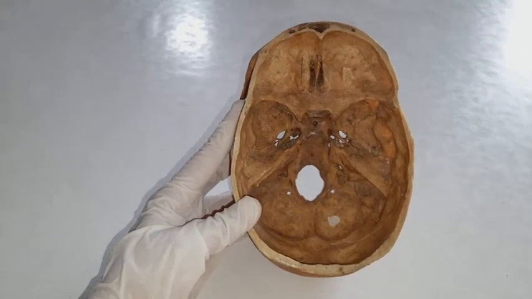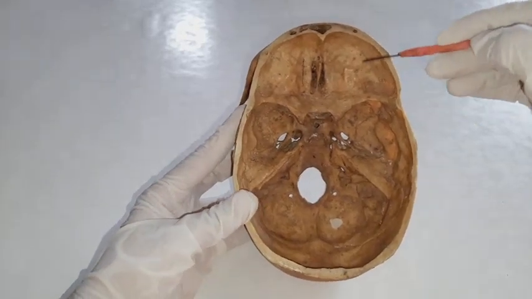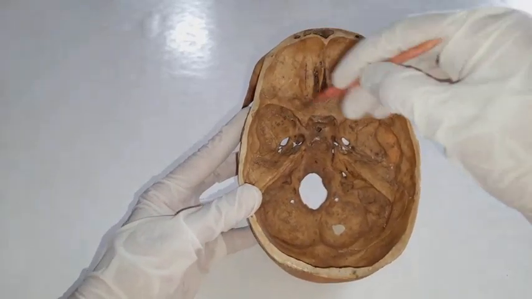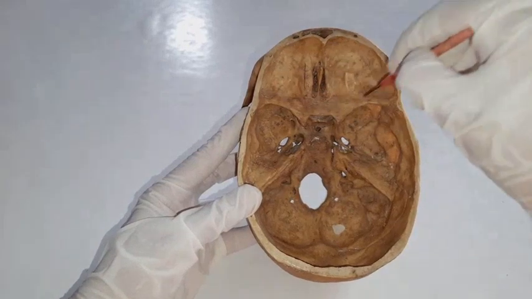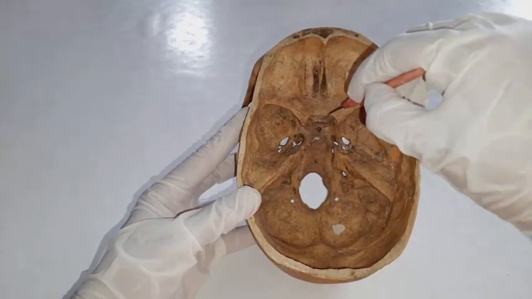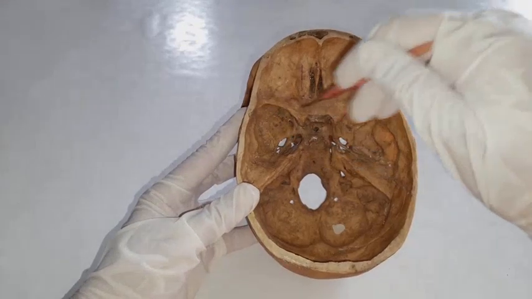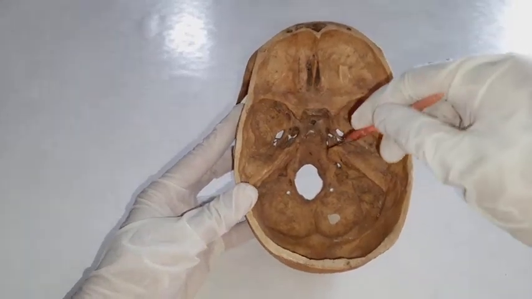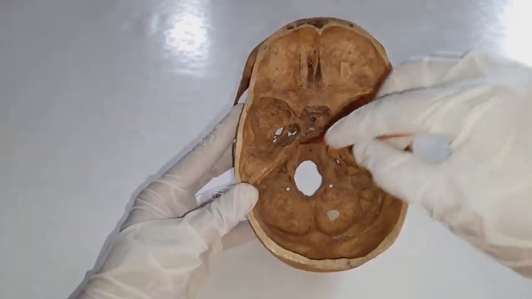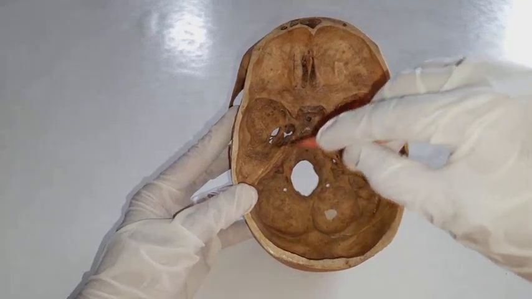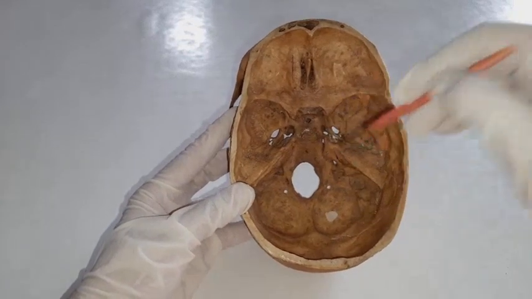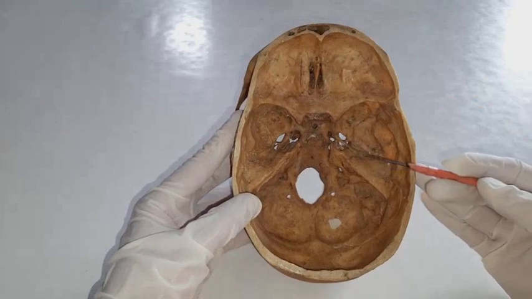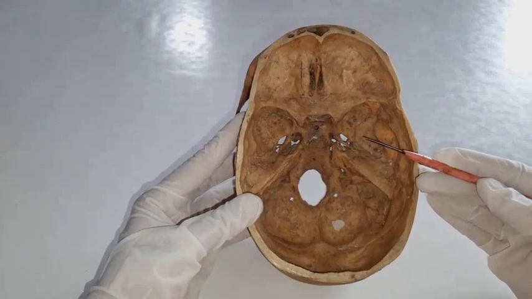In the interior of the skull, it is divided into three parts. This anterior portion is the anterior cranial fossa. This is the middle cranial fossa, and this posterior deep part is called the posterior cranial fossa. Features that you see in the vault of the skull, you will study in a separate video.